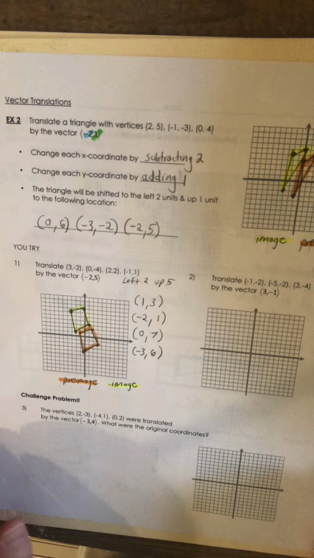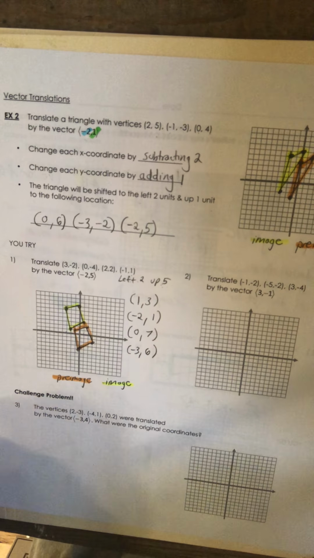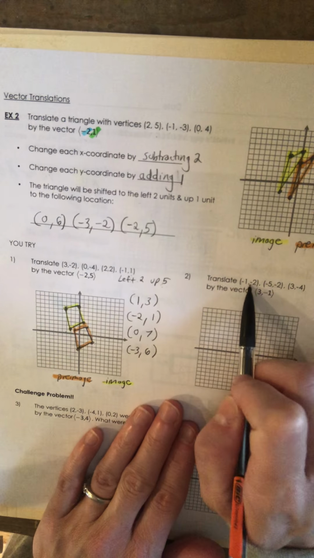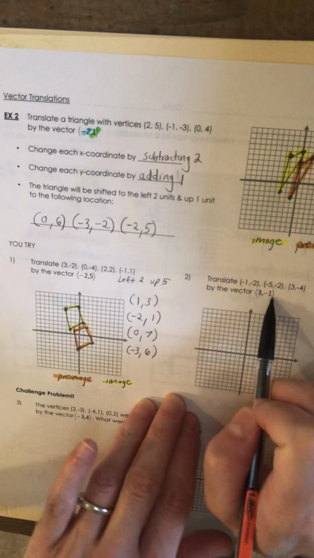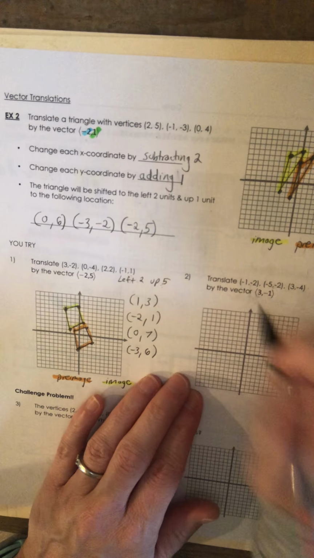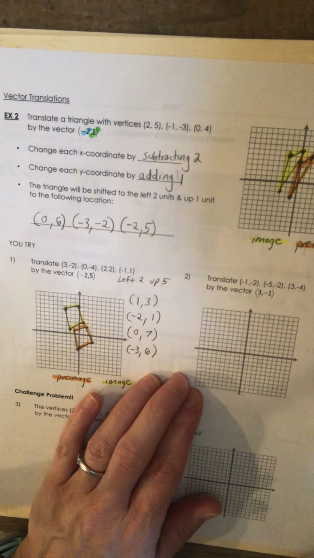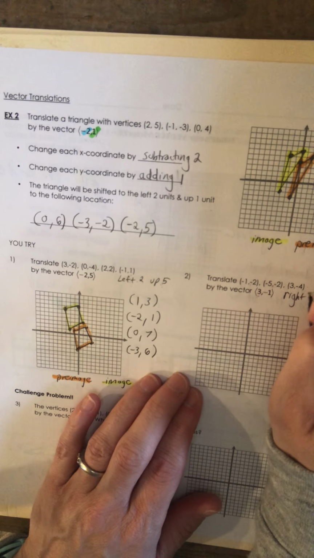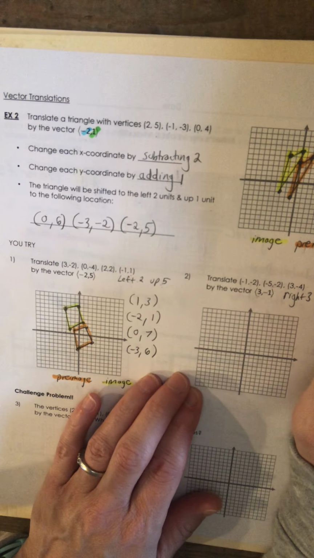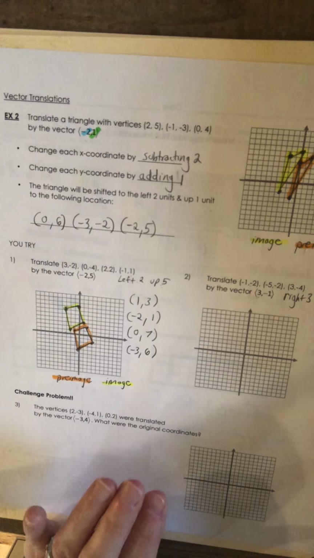All right? Now let's take a look at number 2. Same concept. This one I know is a triangle because I have 3 vertices. And I'm moving it by the vector positive 3, negative 1. 3 is my horizontal component. Negative 1 is my vertical. So I'm going to go right 3 and down 1. All right? So let's graph.